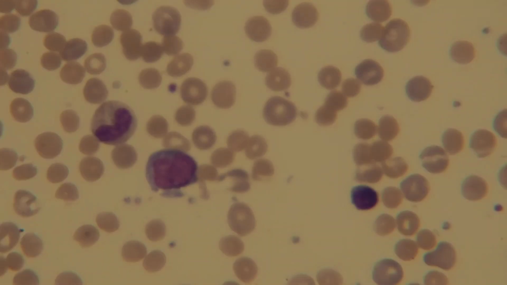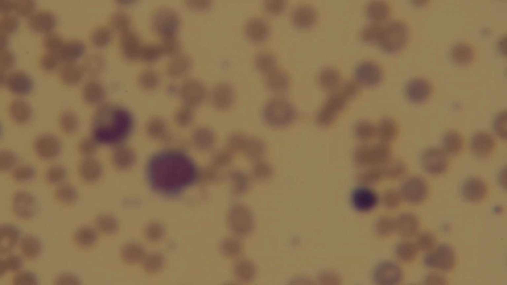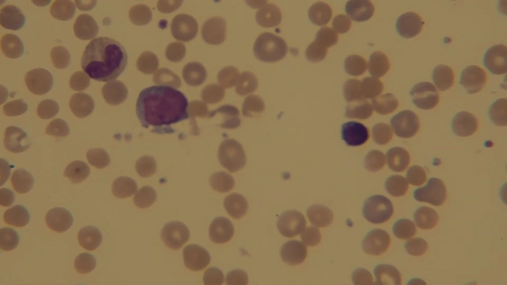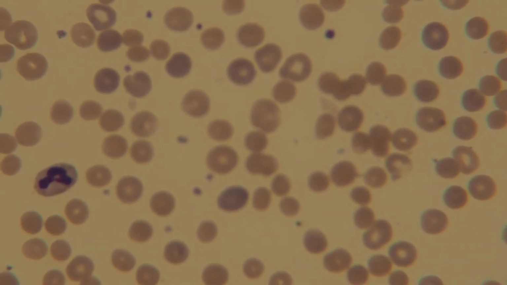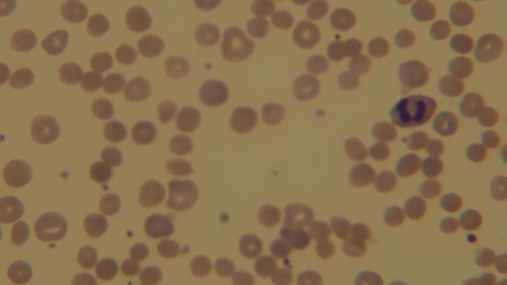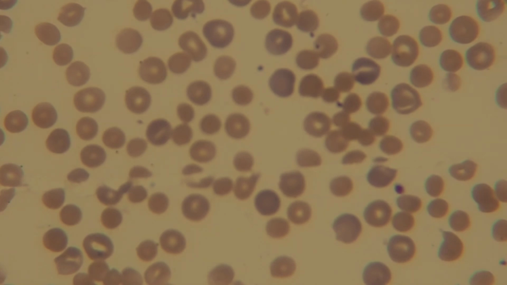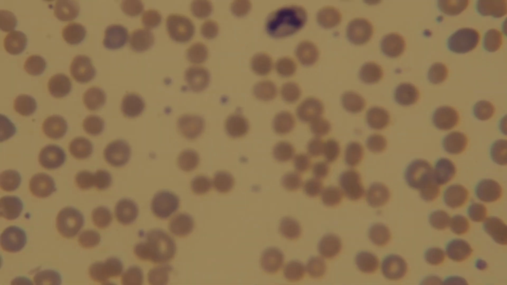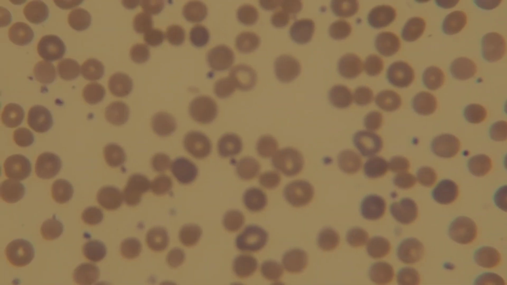That's a lymphocyte, a meta, which is a little bit thicker than a band, and a monocyte. Neutrophil, neutrophil, neutrophil, neutrophil.